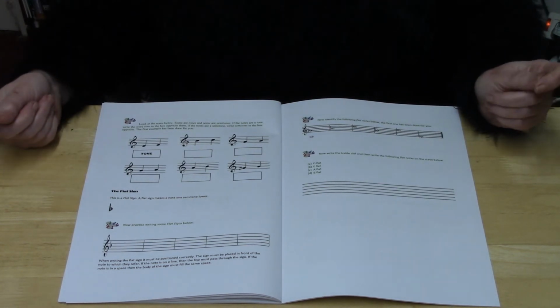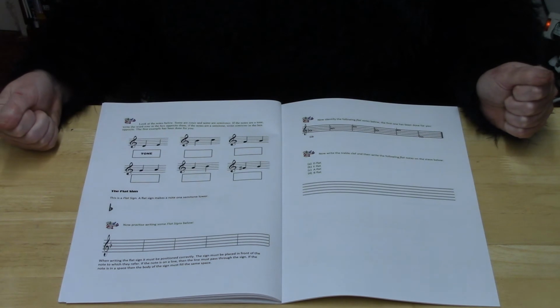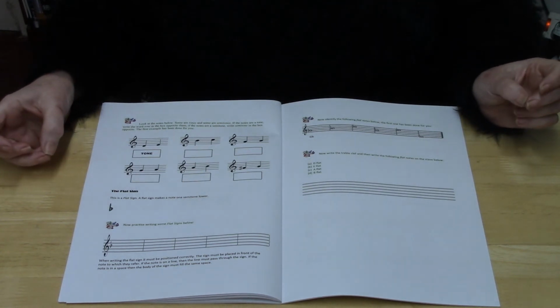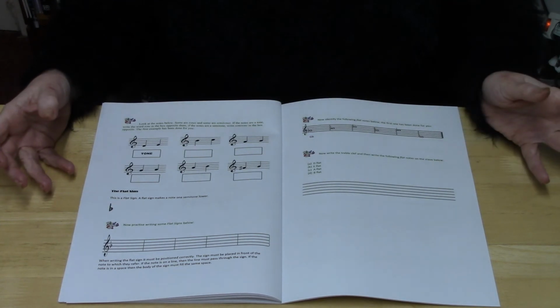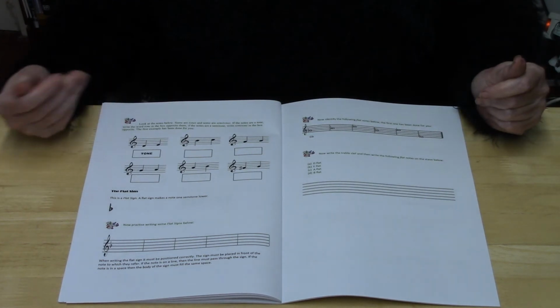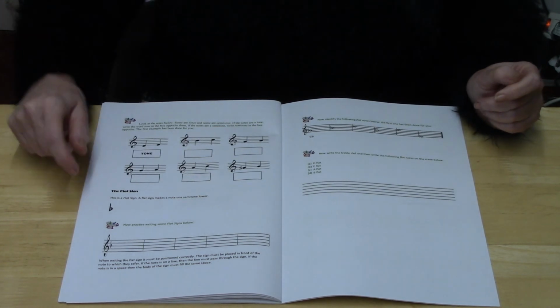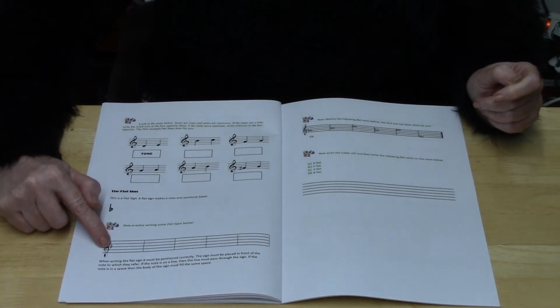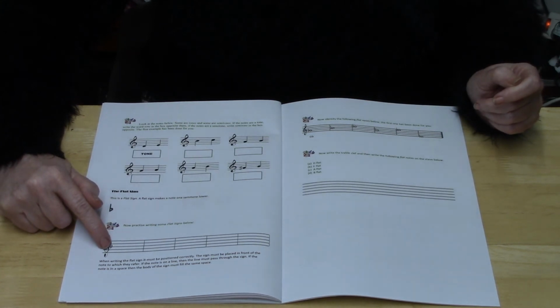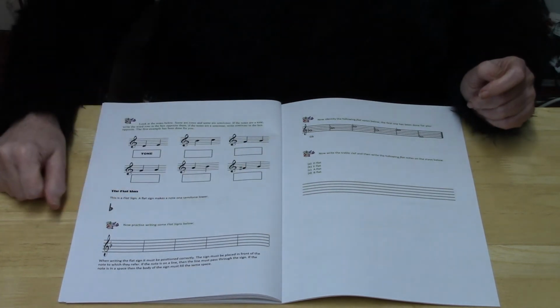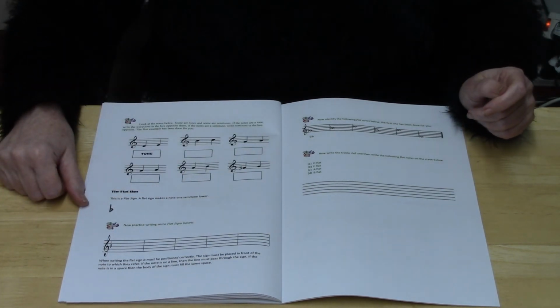Then we move on to the opposite of the sharp sign, which is the flat sign. So the flat sign makes a note a semitone lower. A sharp sign makes a note a semitone higher. So the flat that you've actually got written as an example is your B flat, and you can see it's clearly centred on the middle line, and then you're asked to have a practice of writing those flat notes.